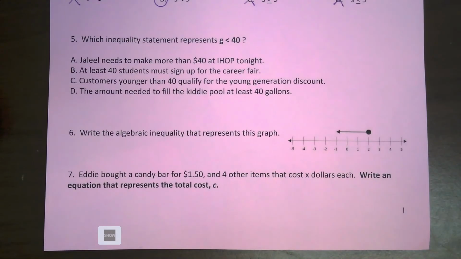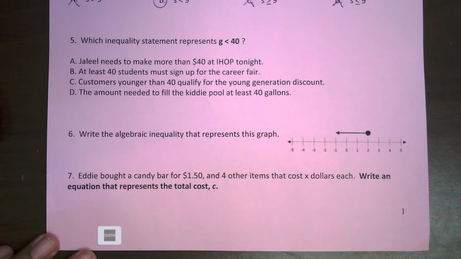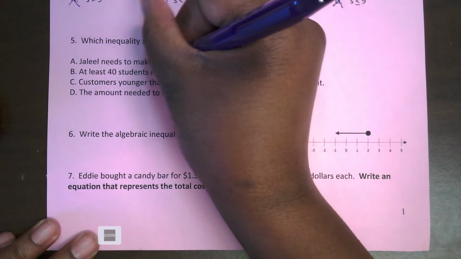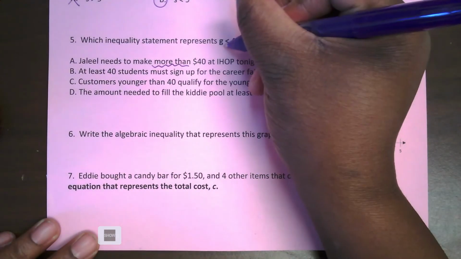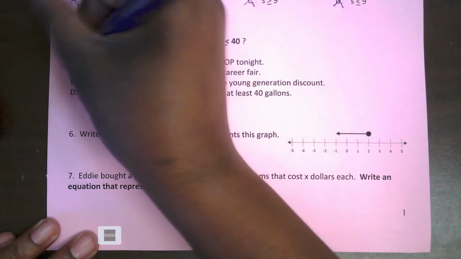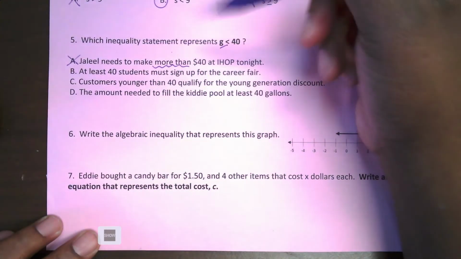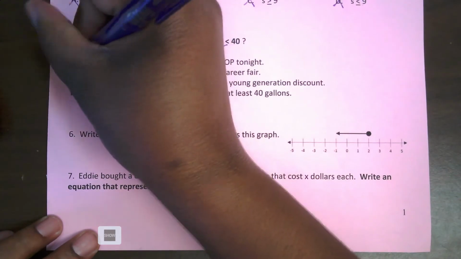Number 5, which inequality statement represents G is less than 40? So whatever G is, it is less than $40. All right, so let's look at A. Jaleel needs to make more than $40 at IHOP tonight. More than. And this is asking me for G being less than, so it's not A. B, at least 40 students must sign up for the career fair. So this means 40 or more, and I'm looking for less than 40, so it can't be B.